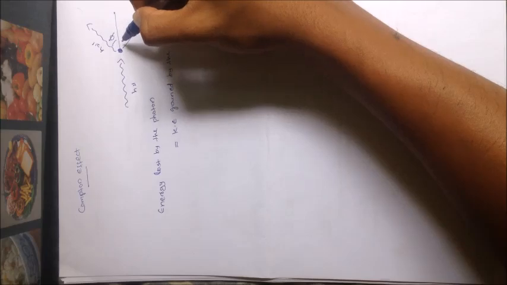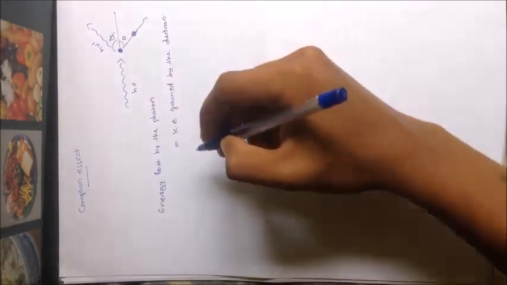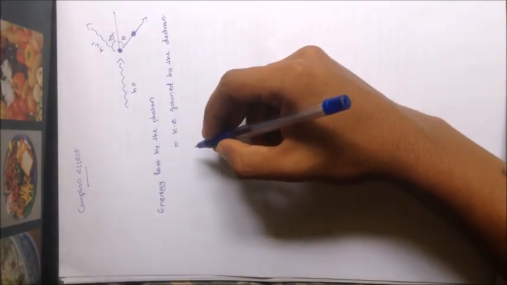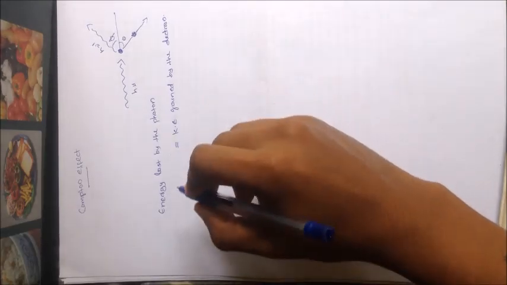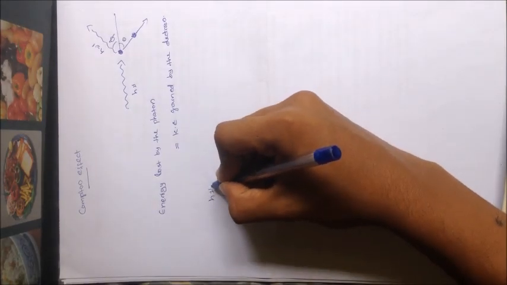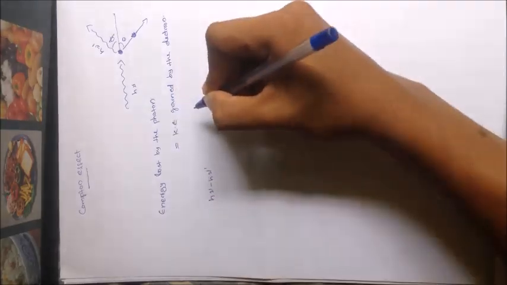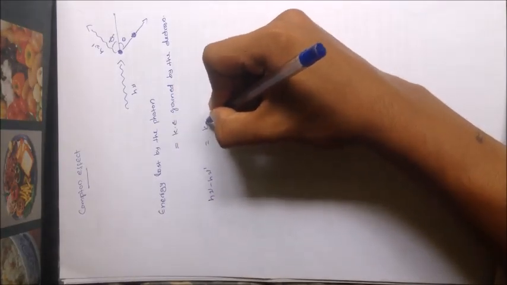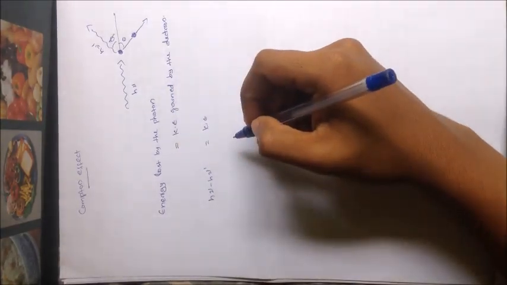and we consider that the scattered photon has an energy h nu dash, where nu dash is its new frequency, and it makes an angle phi with the horizontal, and the electron makes an angle theta with the horizontal. So the energy lost by the photon can be represented as h nu minus h nu dash, which is equal to the kinetic energy gained by the electron.